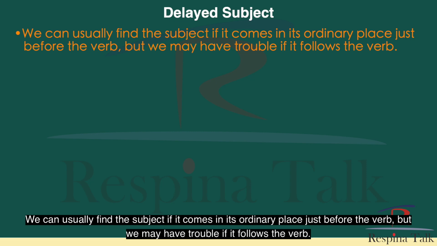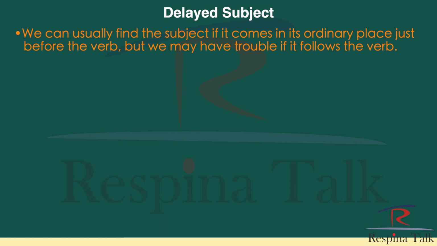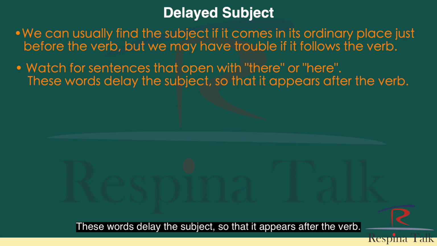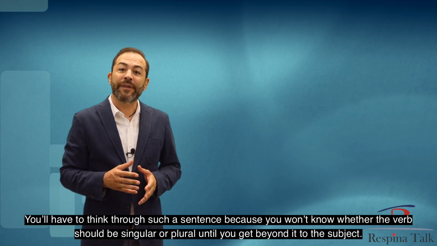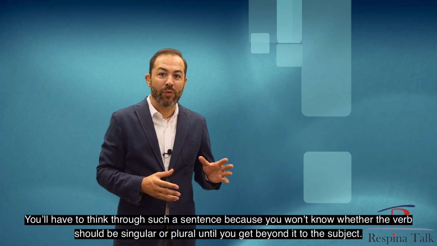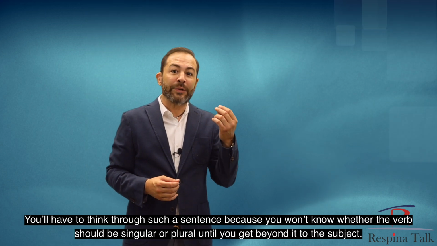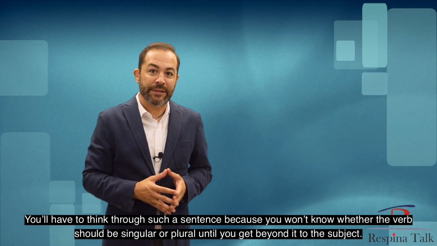We can usually find the subject if it comes in its ordinary place, just before the verb. But we may have trouble if it follows the verb. Watch for sentences that open with there or here. These words delay the subject so that it appears after the verb. You'll have to think through such a sentence because you won't know whether the verb should be singular or plural until you get beyond it to the subject.